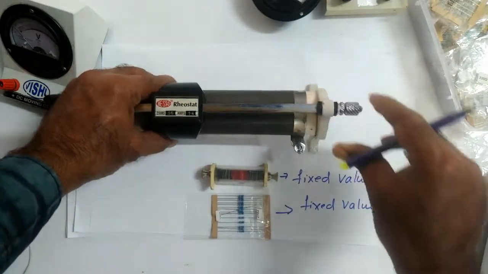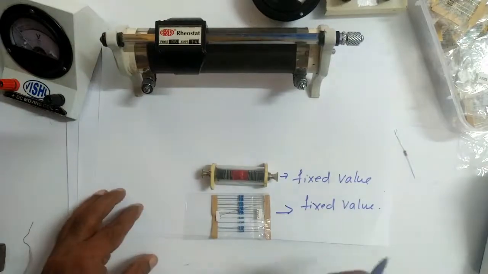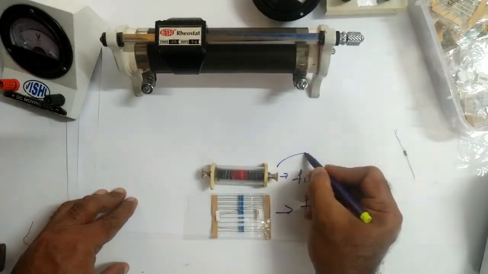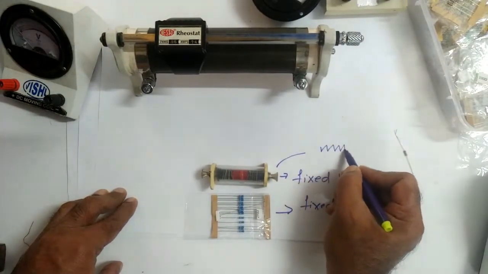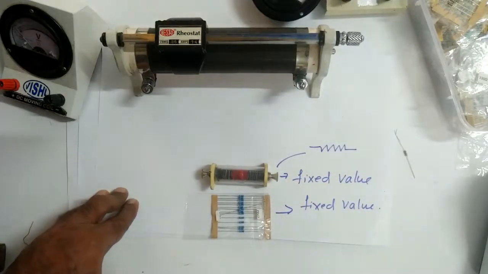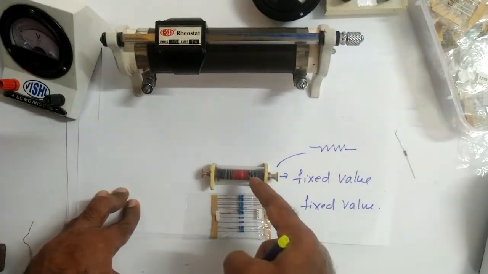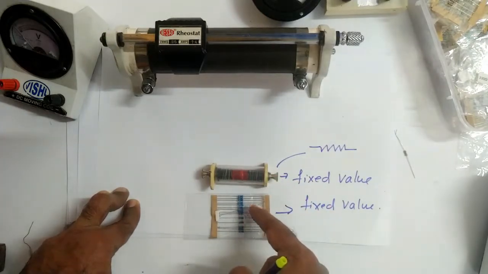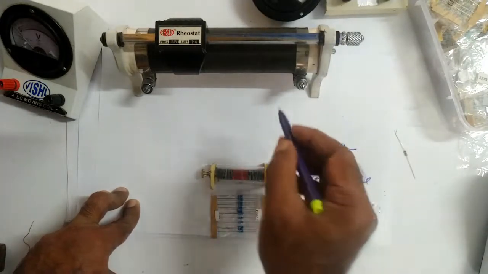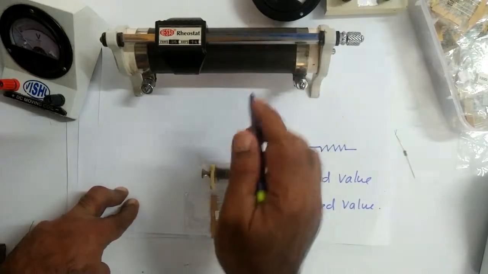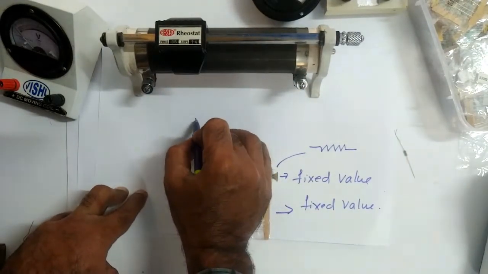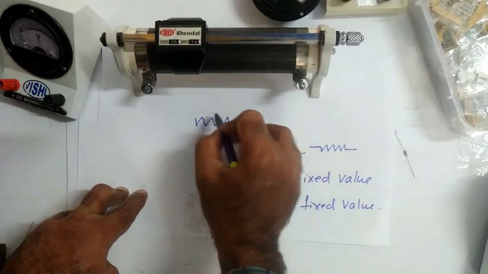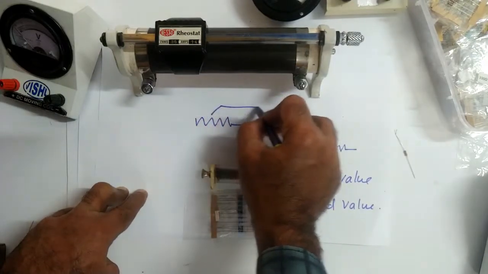And therefore, if you give a symbol for this, this is the symbol of this resistor, and also this. Both can be given a symbol here, whereas this resistance has a symbol this way.